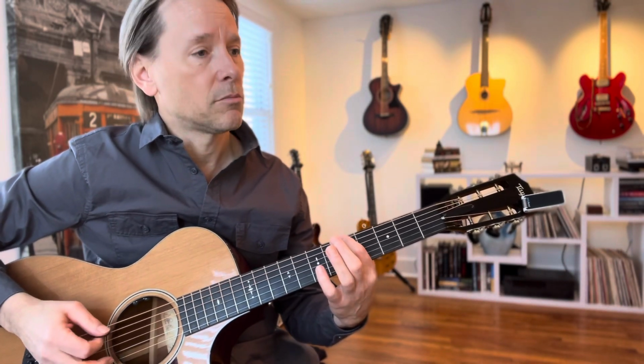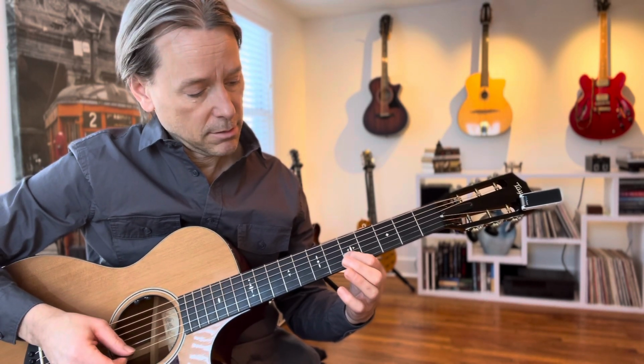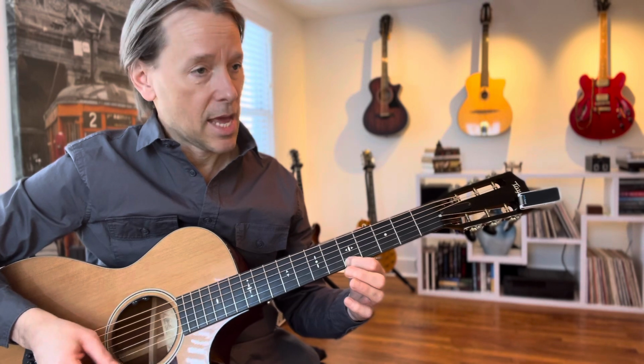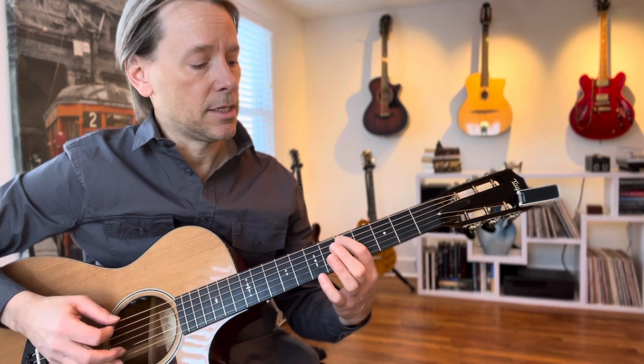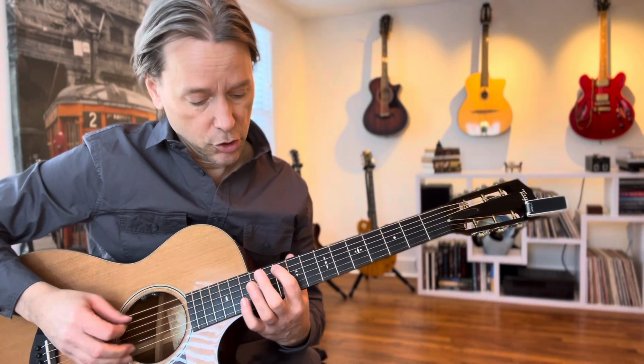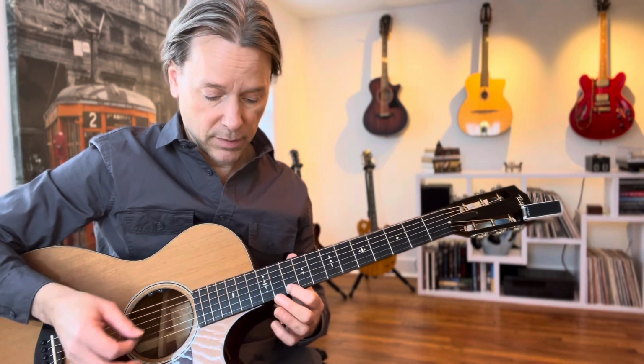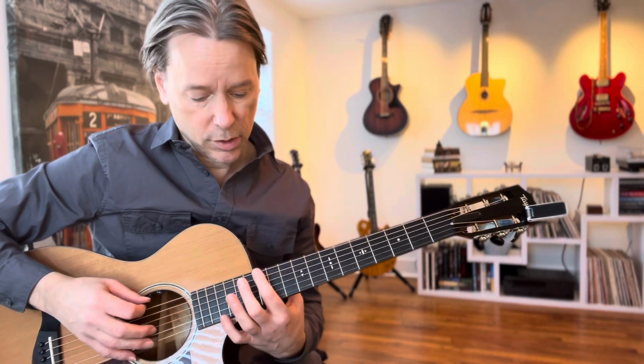So A, D, G, C, E, A. A, E, C, G, D, A. And then at the 10th fret, D, G, C, F, A, D, and then obviously the 12th would be the open, which is E, A, D, G, B, E.